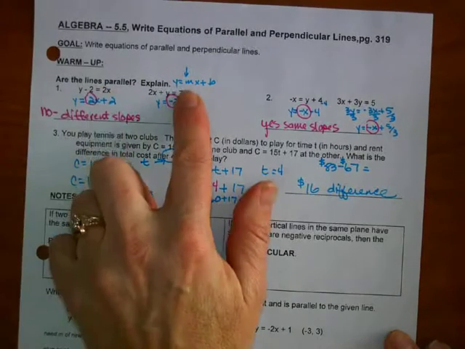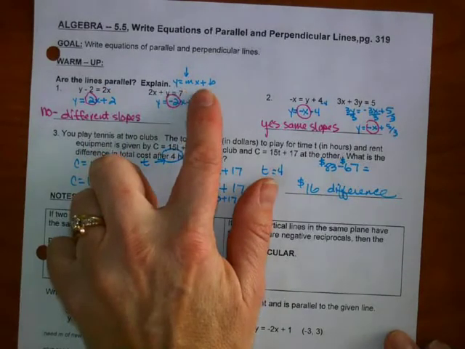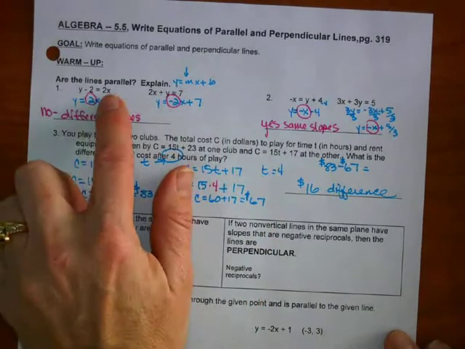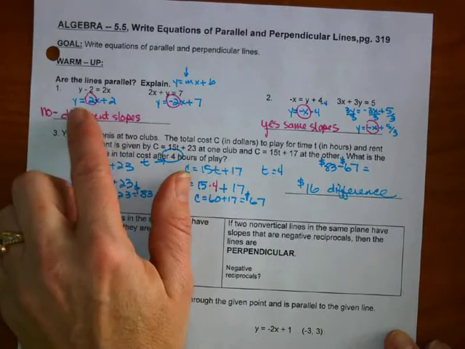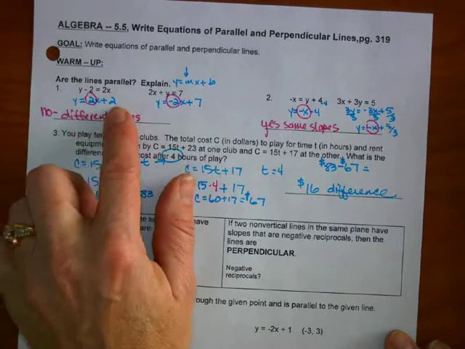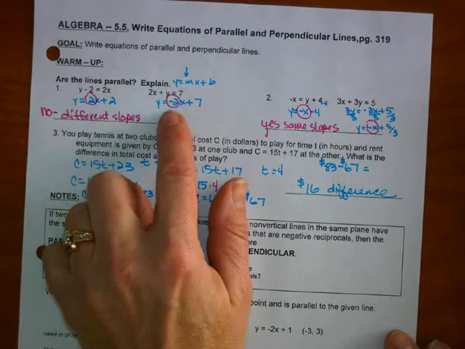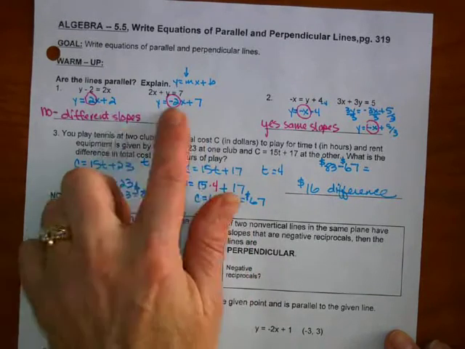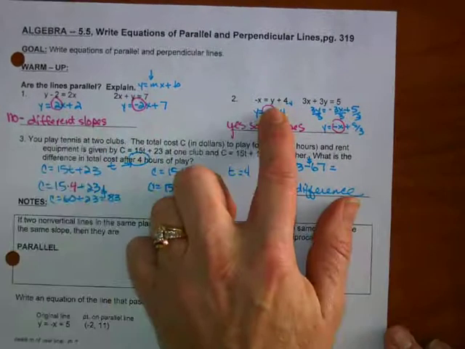In order to decide if lines are parallel, you have to check the slope, which means you have to put it into y equals mx plus b form. So this one, it wasn't in there, so I added 2 to both sides, and I wrote it like this. It doesn't matter if you put the 2 in the front. So y equals 2x plus 2. This one, I had to subtract 2x, so I got y equals negative 2x plus 7. The slopes are different, so they're not parallel.